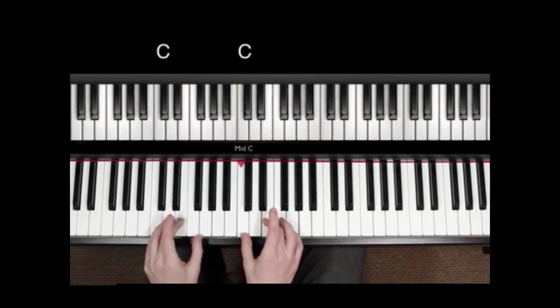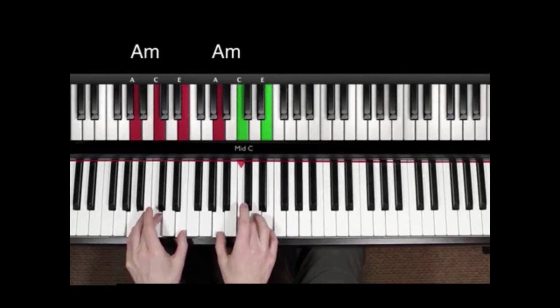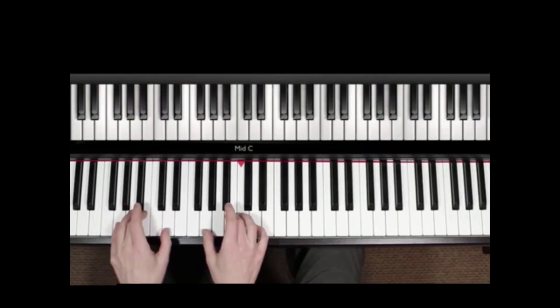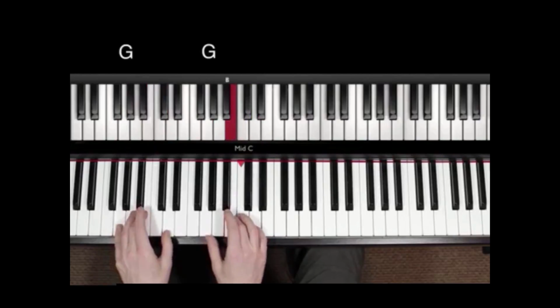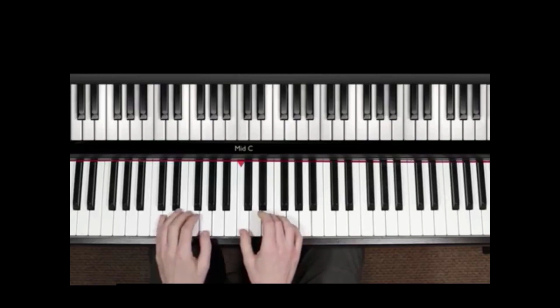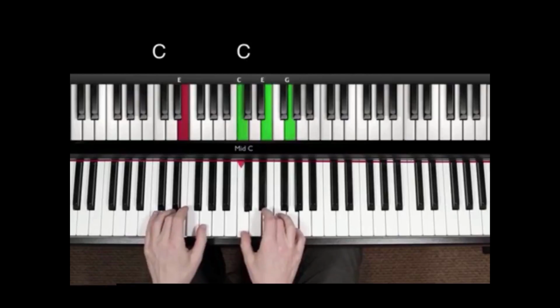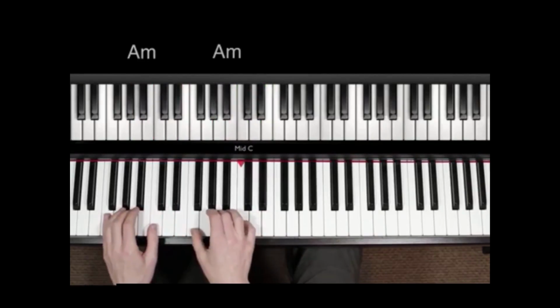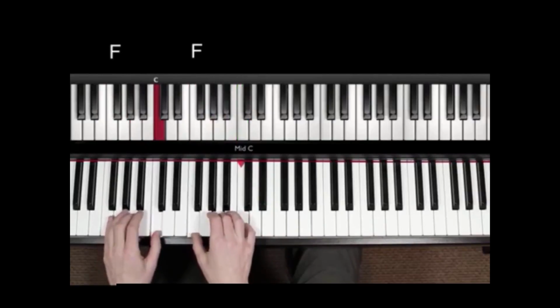C, 2 left, both hands to A minor, 2 left, both hands to F, 1 up, both hands to G. So now you've got the 4 chords and all the notes, and just apply the rhythm to the 4 chords. You're going to play the rhythm twice with each chord. 2 left down to A minor, 2 left to F, 1 up to G.